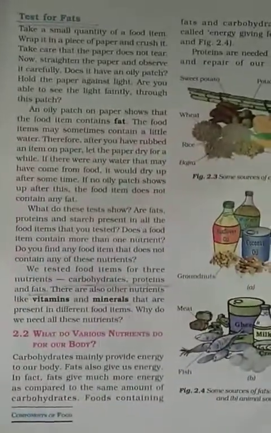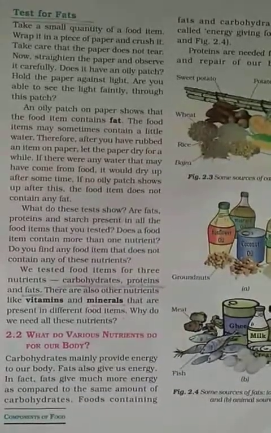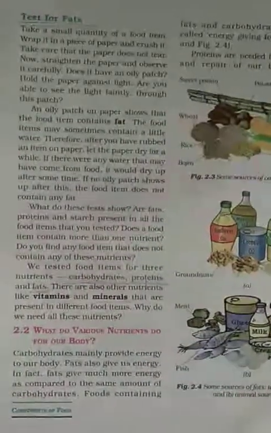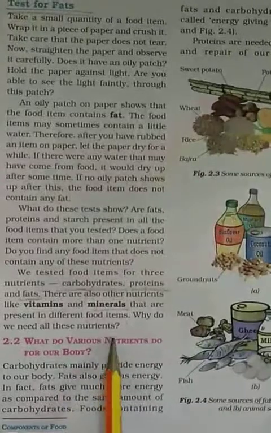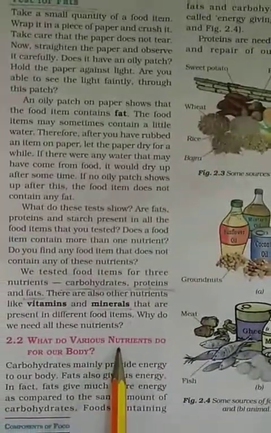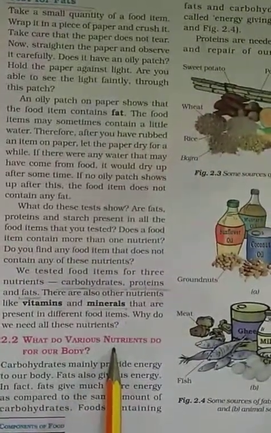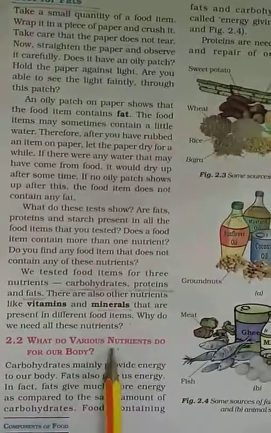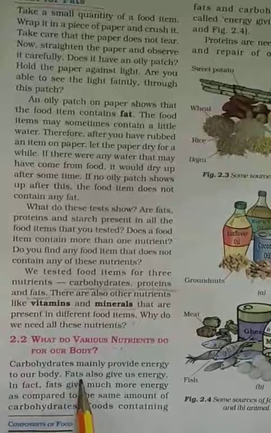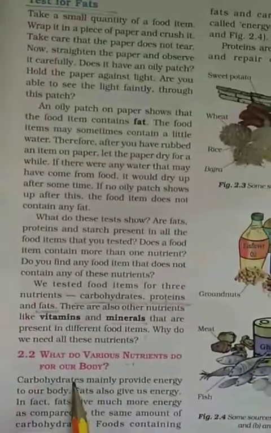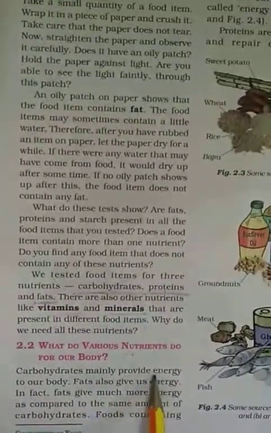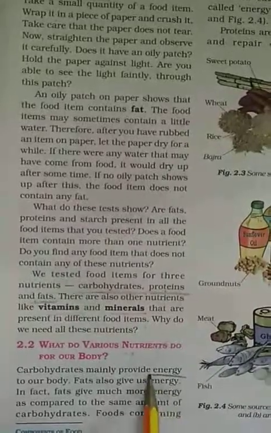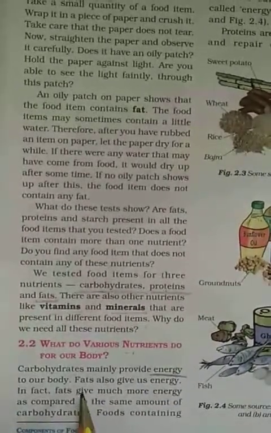Now the next topic is, what do various nutrients do for our body? We have seen various kinds of nutrients, that are carbohydrates, proteins, fats, minerals. So what are these nutrients doing for our body? Carbohydrates provide energy to our body.